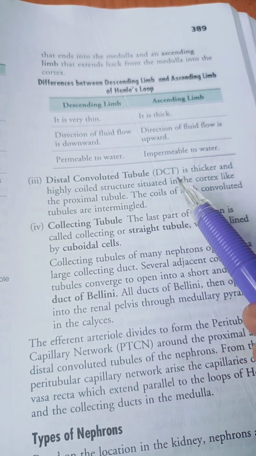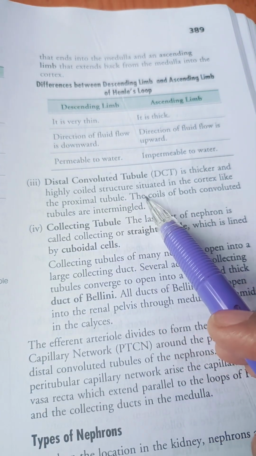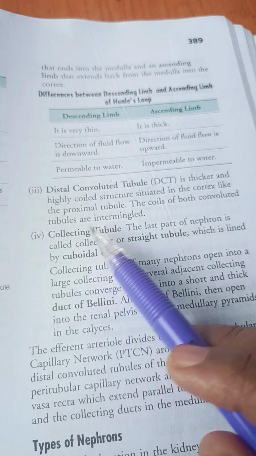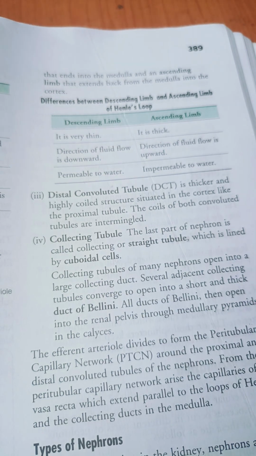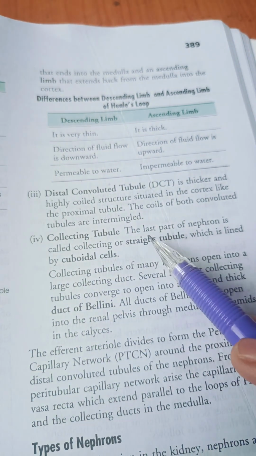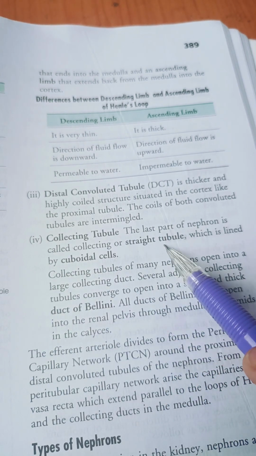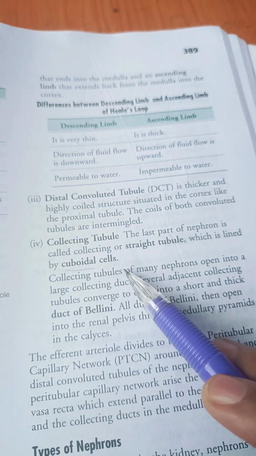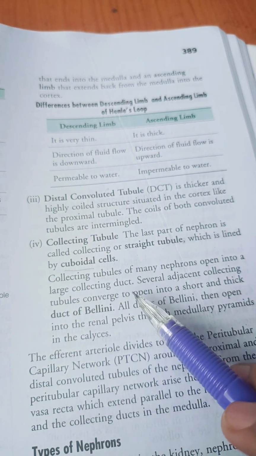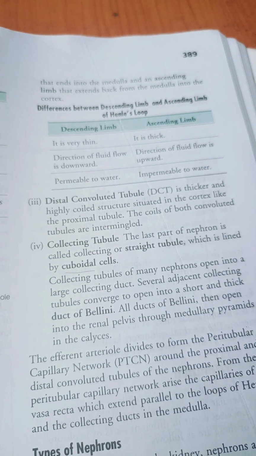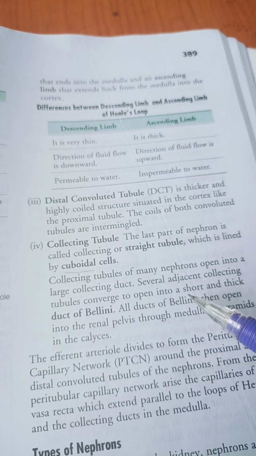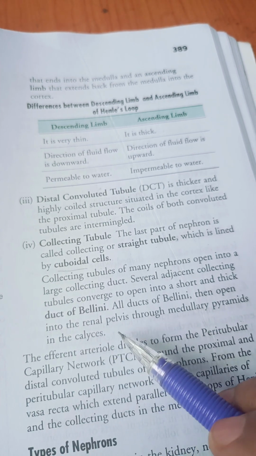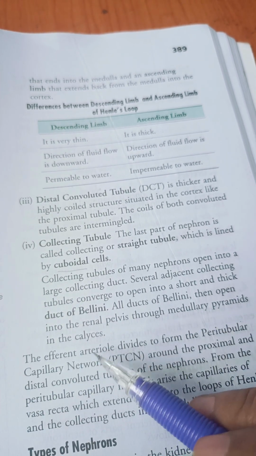Distal convoluted tubule, DCT, is a thicker and highly coiled structure situated in the cortex like the proximal tubule. The coils of both convoluted tubules are intermingled. The last part of the nephron is called the collecting or straight tubule, which is lined by cuboidal cells. Collecting tubules of many nephrons open into a large collecting duct. Several adjacent collecting tubules converge into a short and thick duct of Bellini. All ducts of Bellini then open into the renal pelvis through medullary pyramids in the calyxes.